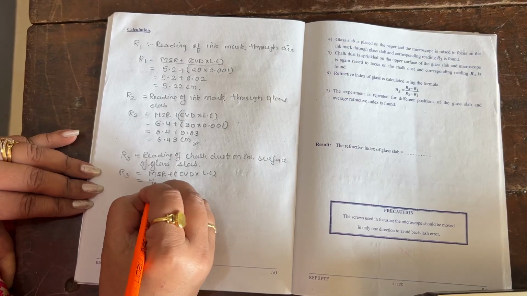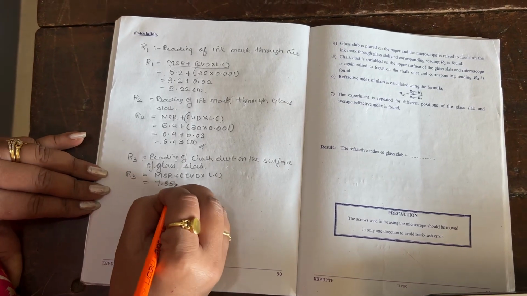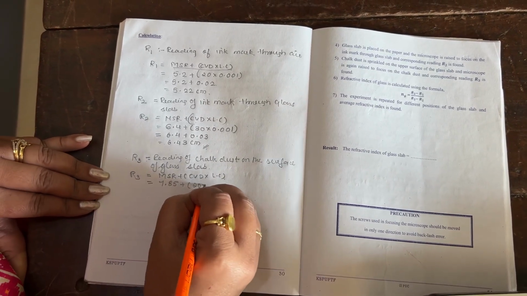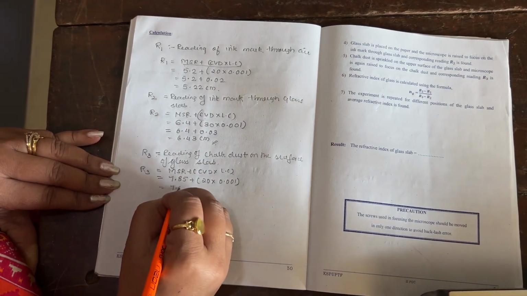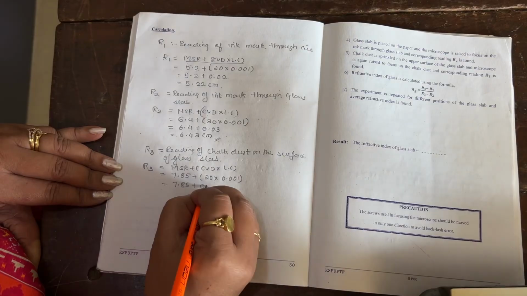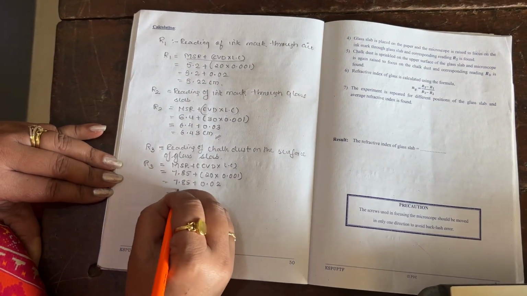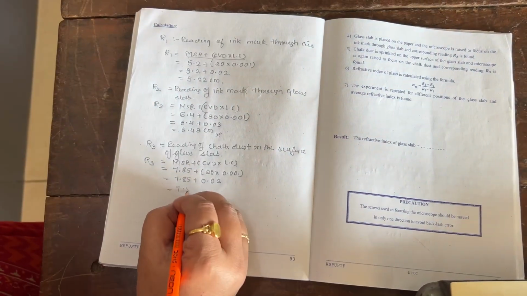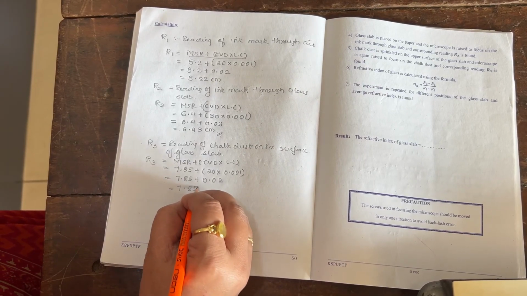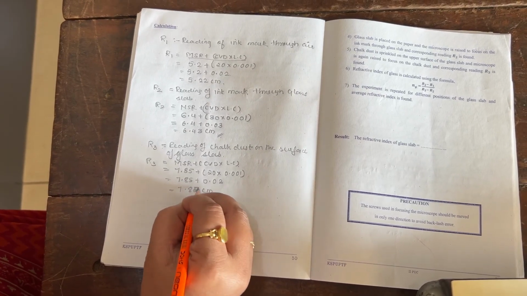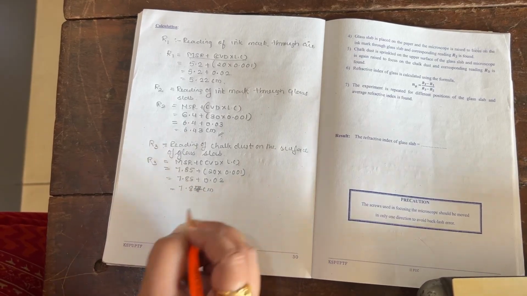The MSR is 7.85, CVD was 20, and the least count 0.001. You are going to get 7.85 plus 0.02, and you'll get 7.87 centimeter. It is 7.87 centimeter.